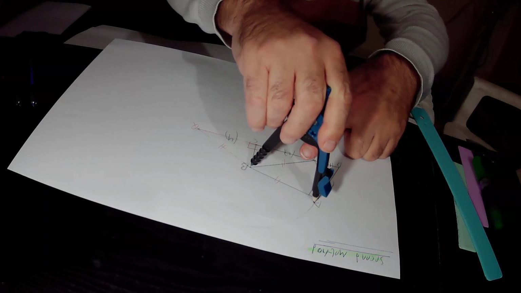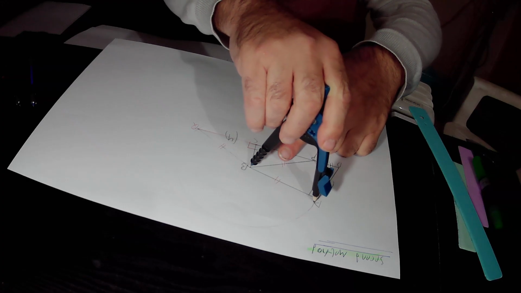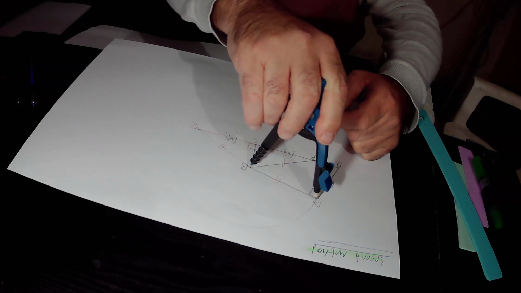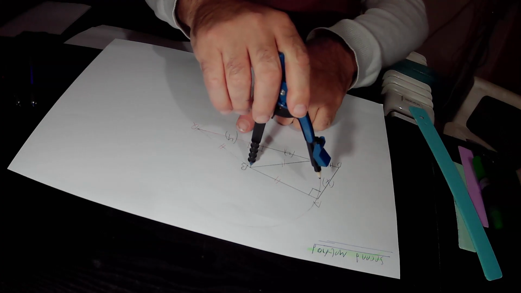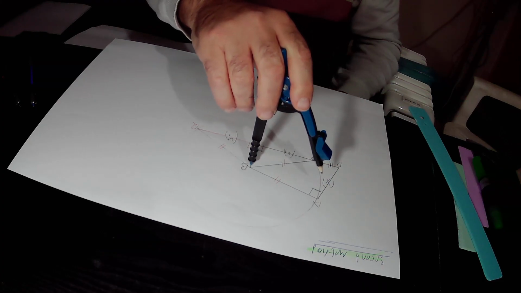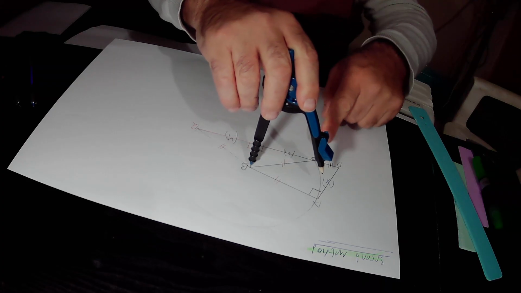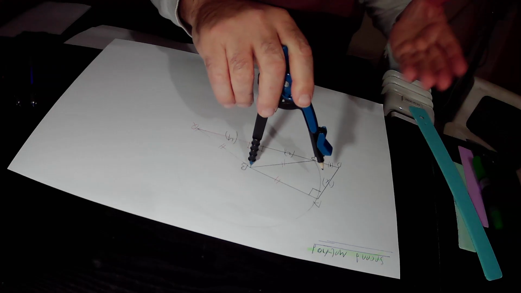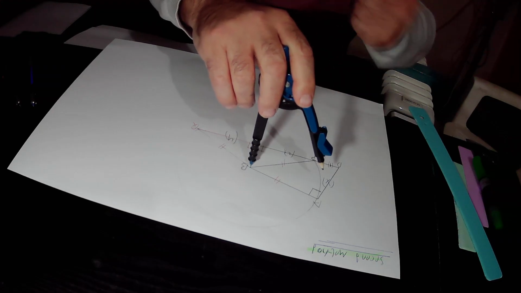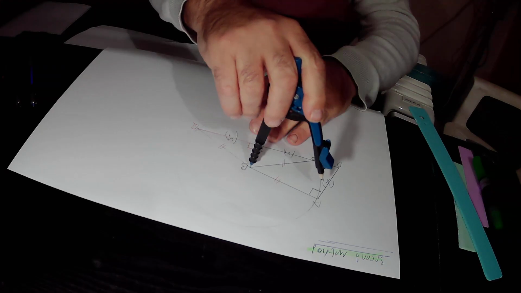Again, the center of this circle is B, and the radius of this circle is AB. And because AB equals PB equals BQ, the circle must pass through those three points A, P, and Q, because they are equal to each other.